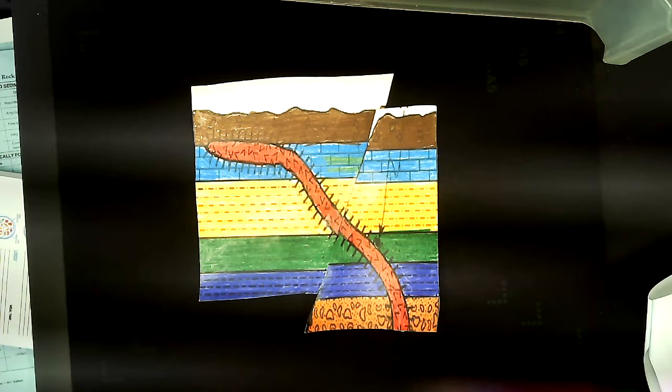Now, I just want to say something. If this was a Regents question and they said, how do you know that this is an intrusion? You can't just simply say, because of the contact metamorphism. You need a full thought, not necessarily a complete sentence, but you need all the thoughts you have. So what about the contact metamorphism tells you it's an intrusion? Put that in a full sentence. Where is it? There, it touches all the layers, or it's all around it. You can't simply say the contact metamorphism. I need more. So be careful with that.